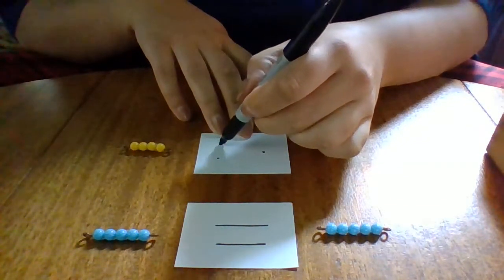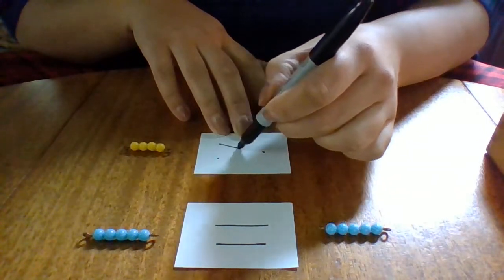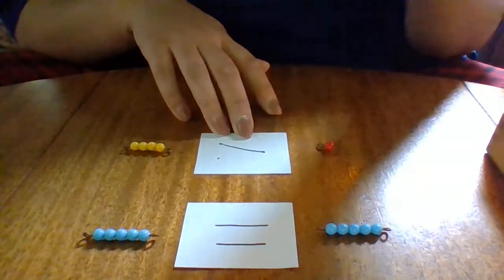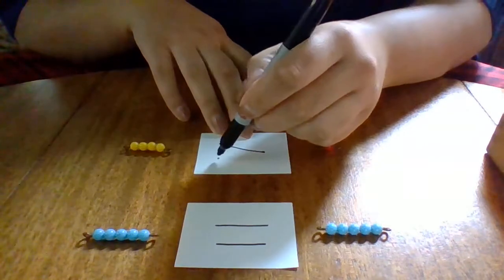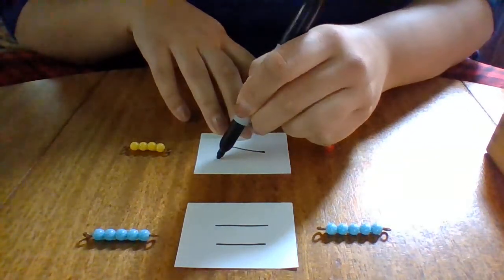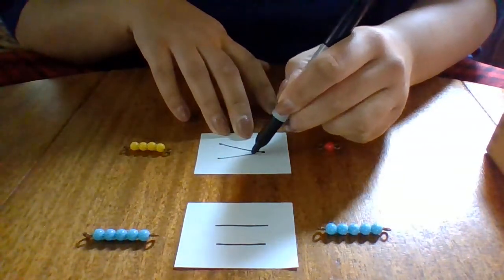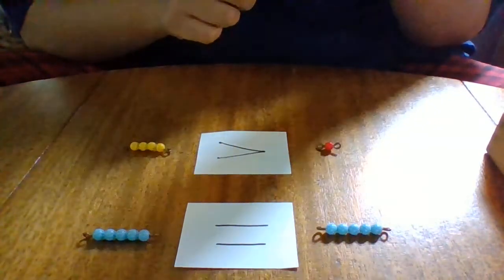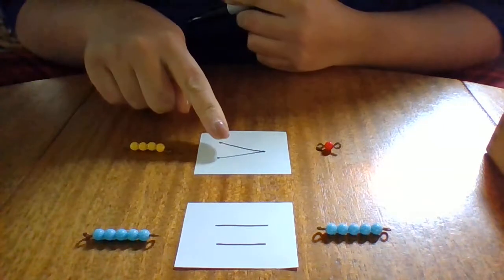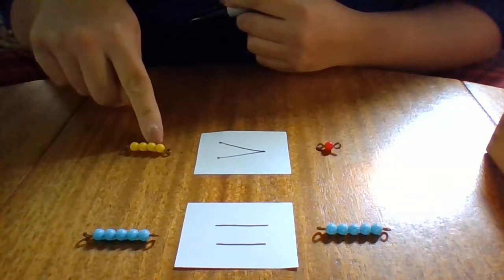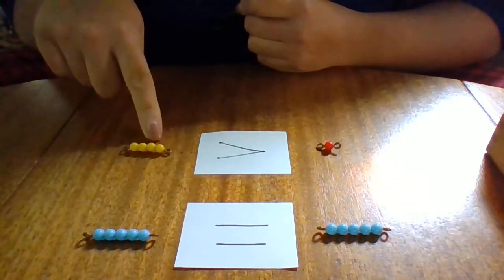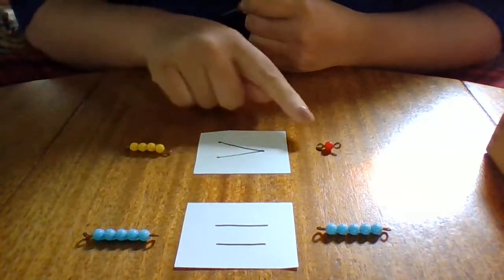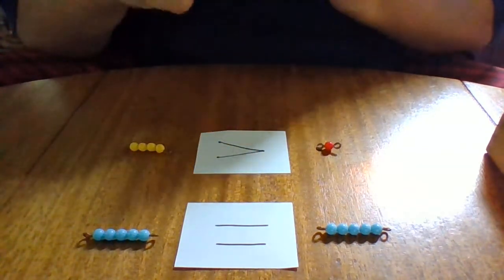And then I draw a line from this dot to this one, and from this dot back to this one. Okay, so there is that mouth opening up to the greater number. And this says 4 is greater than 1.